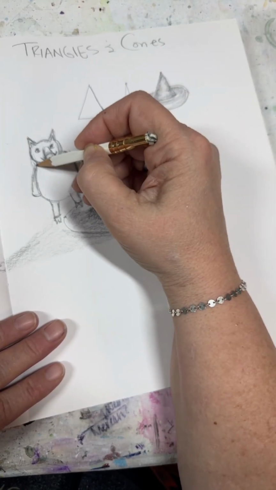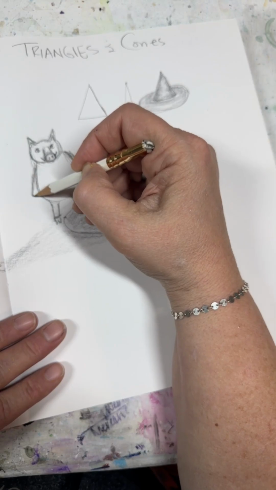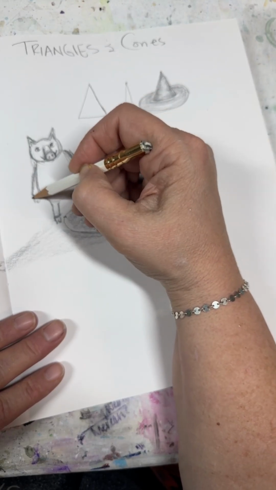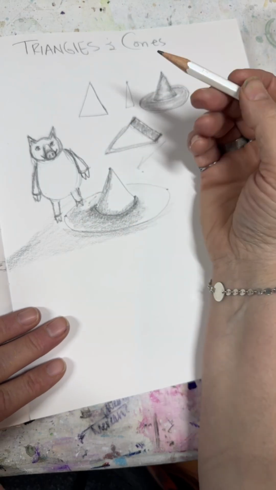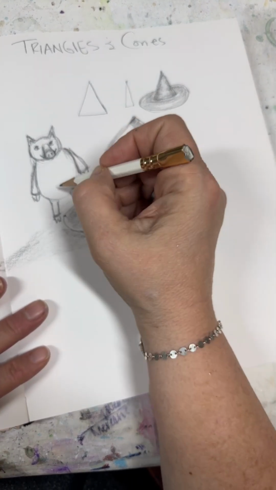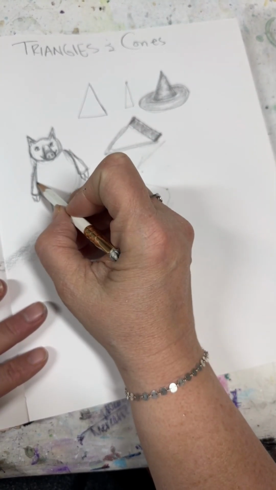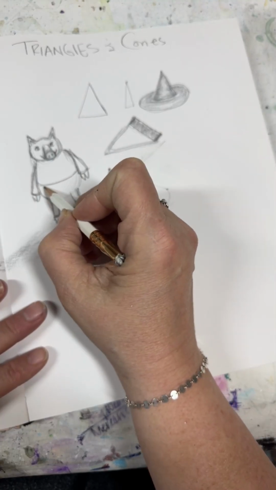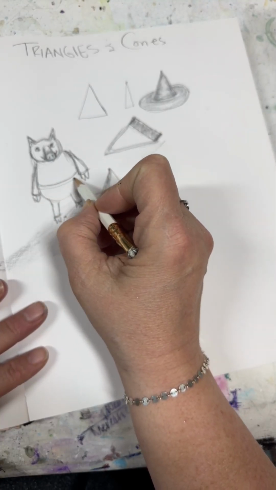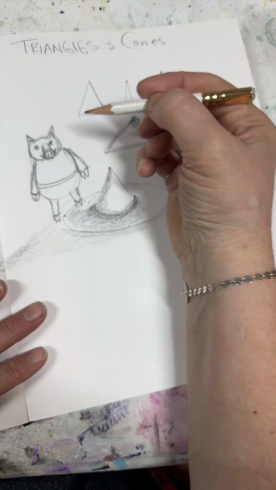We're going to give him human arm cones. See the cone? Here's another cone. And two V's. And now to make this guy really funny, we can follow the foreshortened rule by doing a circle or a half circle and another half circle.